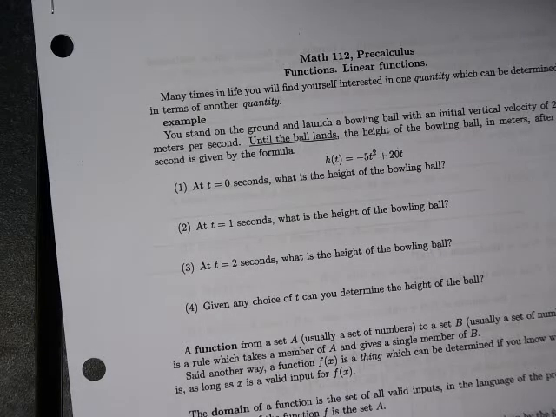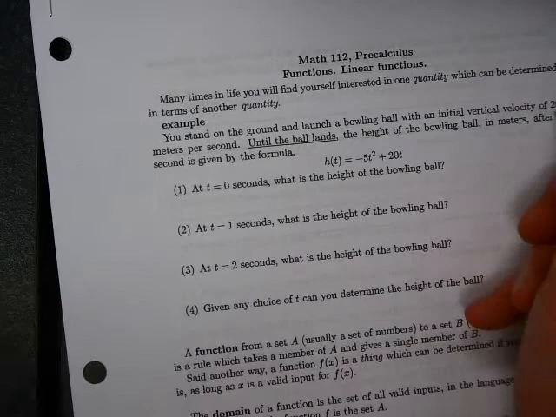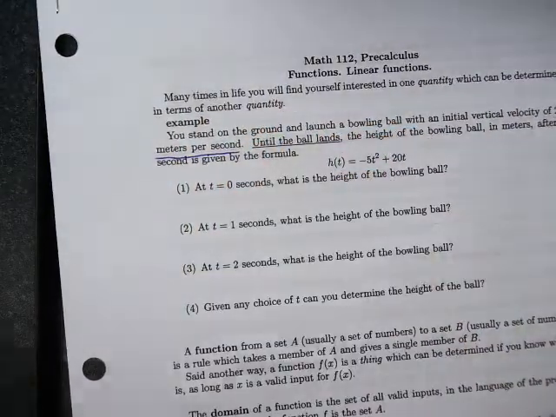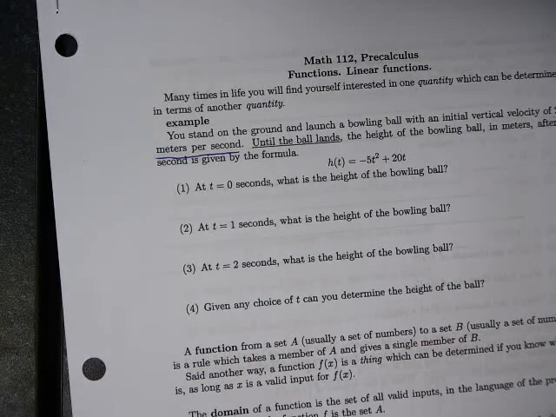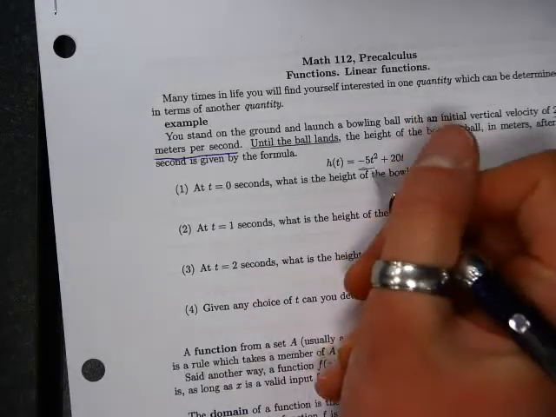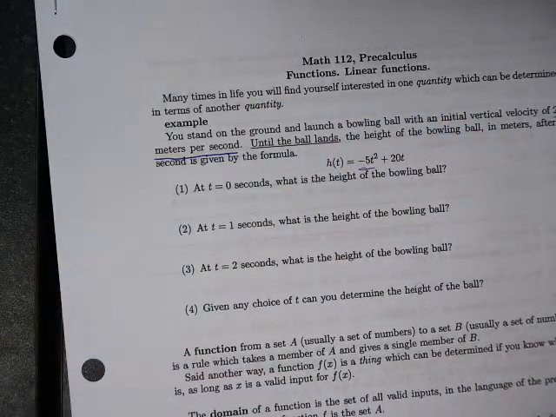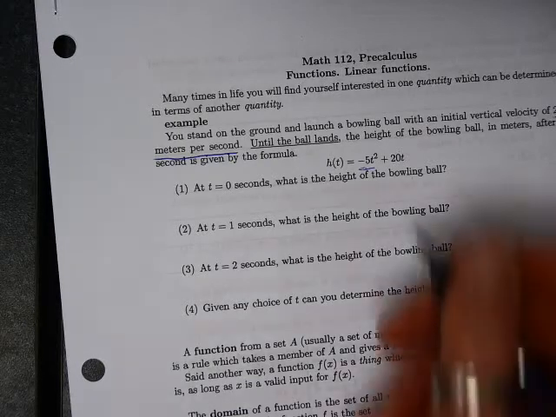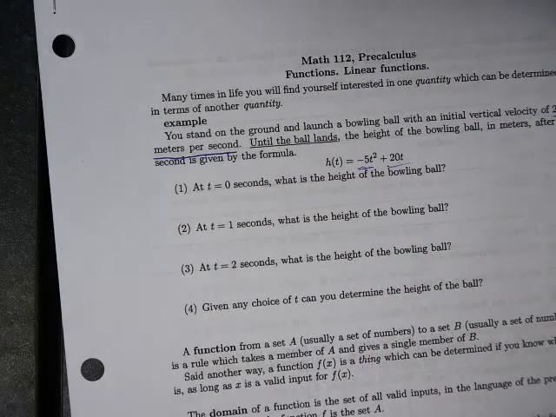Perfect. So a function is any quantity which can be determined given another quantity, and you encounter those all the time. Like, let's do this quick modeling problem. So if you stand on the ground, take a bowling ball, and throw it vertically with an initial velocity of 20 meters per second, then until the moment that the ball lands, you can model the height of the ball with the following function. -5t squared, so some term that has to do with approximately how strong the force of gravity is near the surface of the Earth, and some term that has to do with its initial velocity.